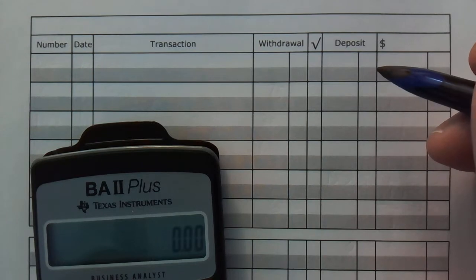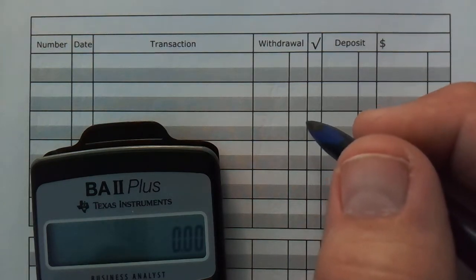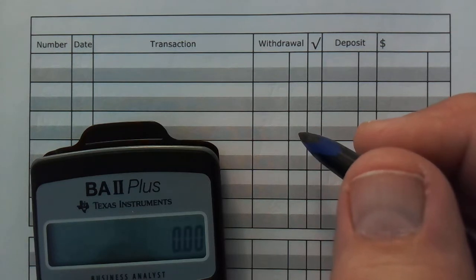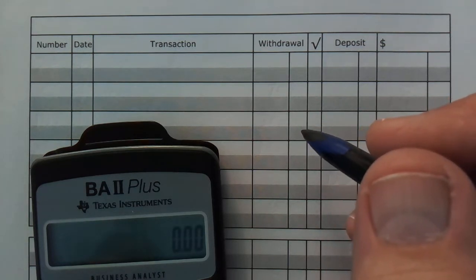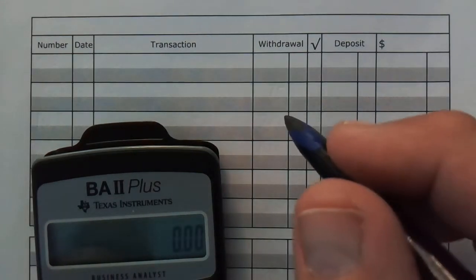I know that folks tend to just look up online their balance or check their balance at the ATM machine, but that doesn't reflect things that have not occurred yet or have not cleared the bank yet, such as a check. So that is why we want to keep track of everything on a check register.